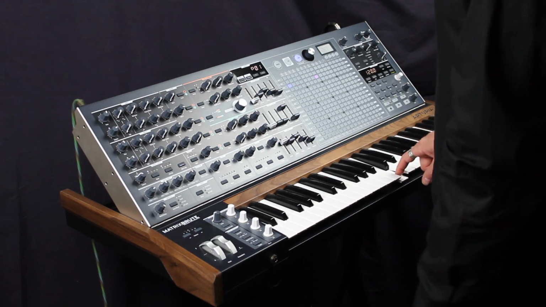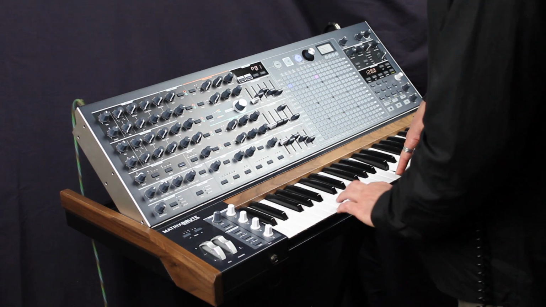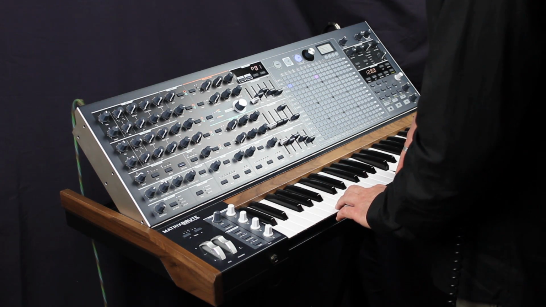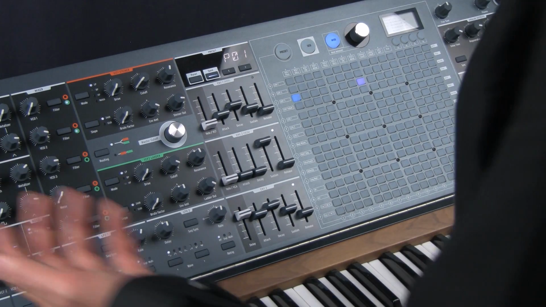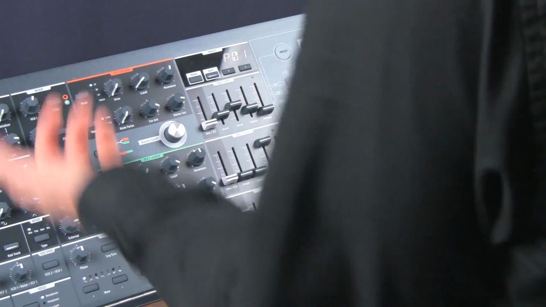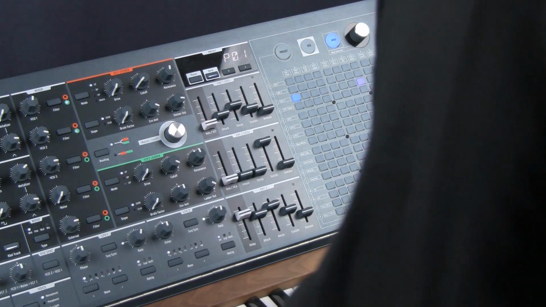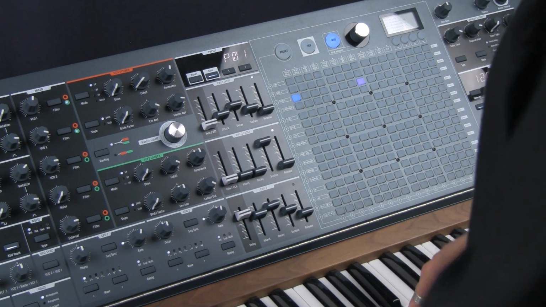So oscillator 2 will get more metally if this should come. There we go. And so you can have it affecting both of those two things independently at different amounts. So yeah, these envelopes can be directed anywhere and all over the place.